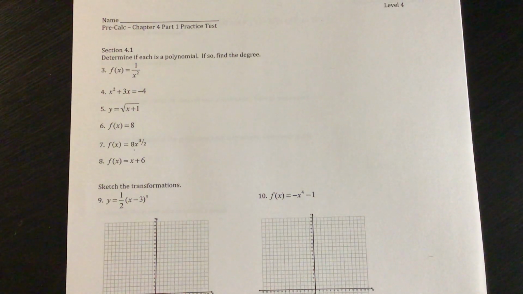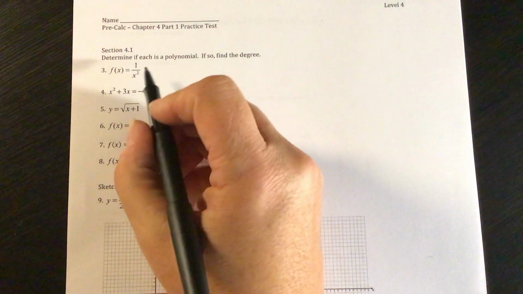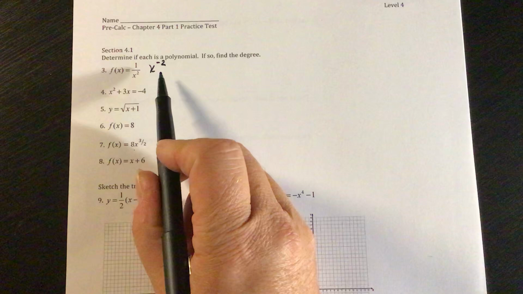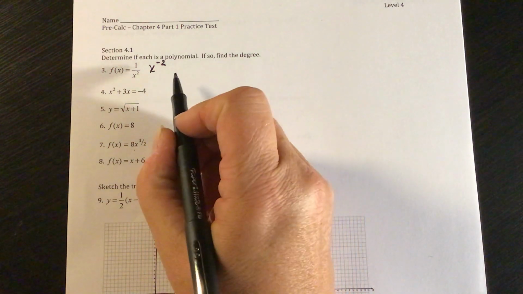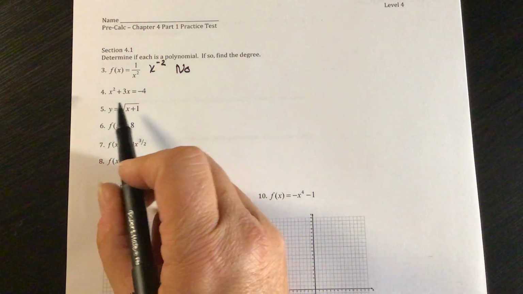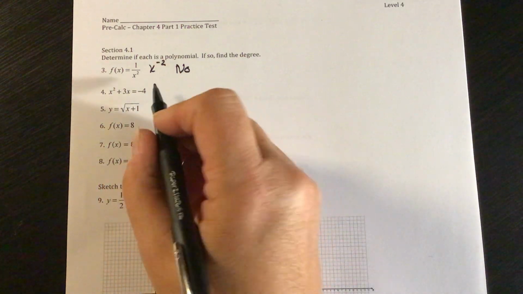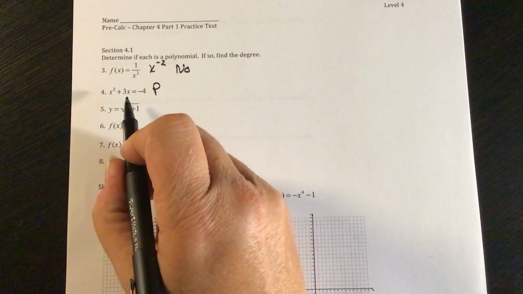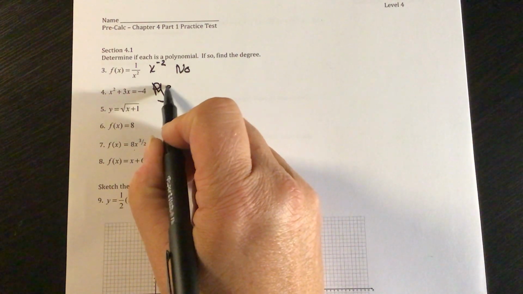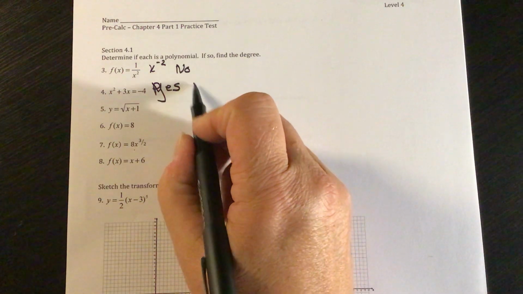And remember that a polynomial has to have positive integer exponents, and we can't have roots or negatives. So in this first one, this is the same thing as x to the negative 2. Since this is not a positive integer, this is not a polynomial. This actually would be a polynomial. All of these are exponents that are positive. So let's just write yes instead of polynomial. And this is degree 2.